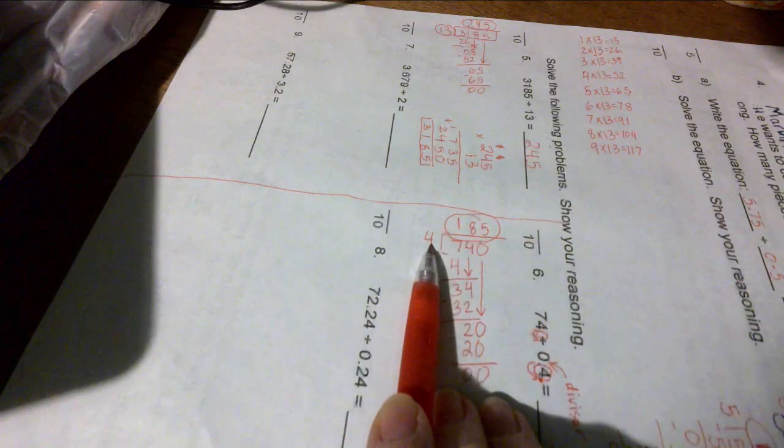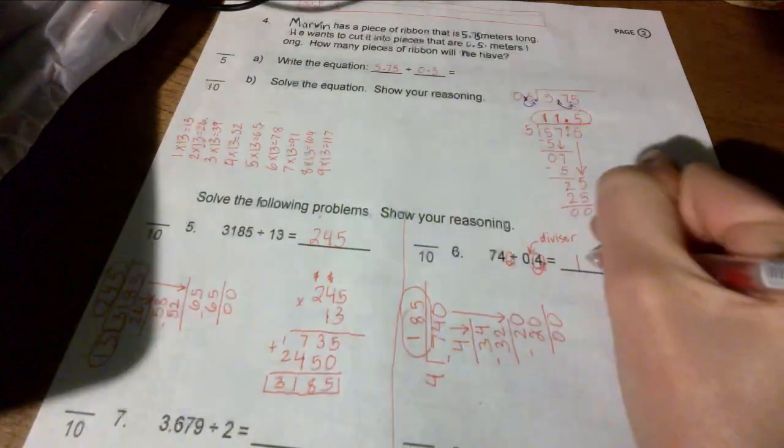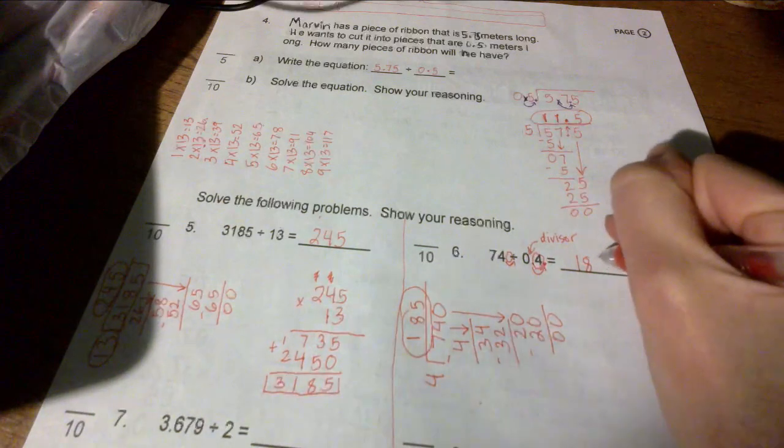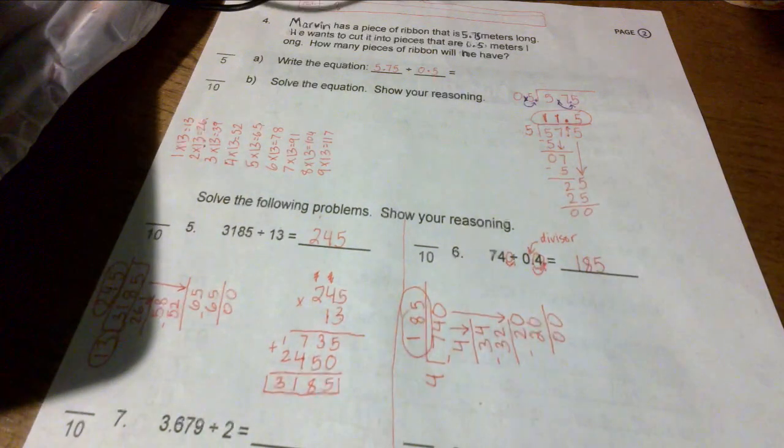Bring down that 0. 4 can go into 20 5 times. 5 times 4 is 20. Subtract. Gives me 0, zeros, nothing to bring down. That means my answer is 185. Again, I can multiply 185 times 4, and as long as I get 740, I know that I've done my work correctly. Alright, I want you to pause the video and work out the next one on your own before checking your answer to see if it is correct.